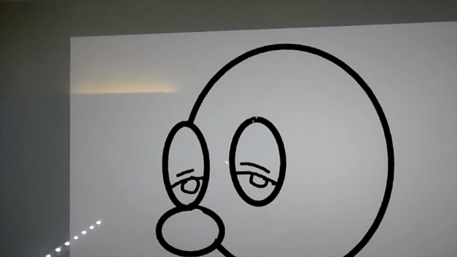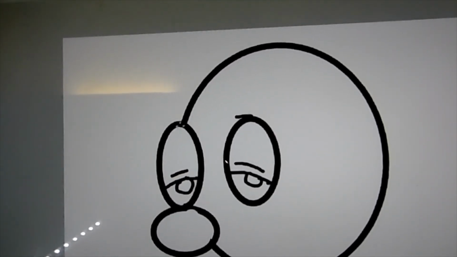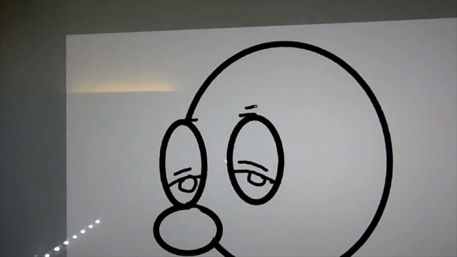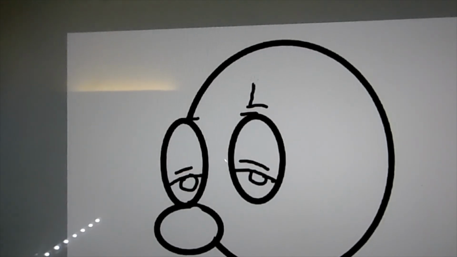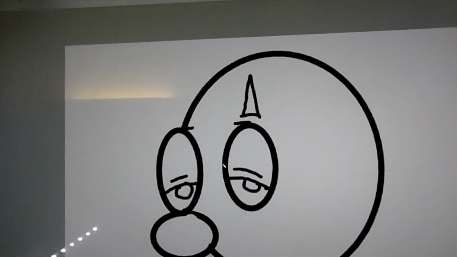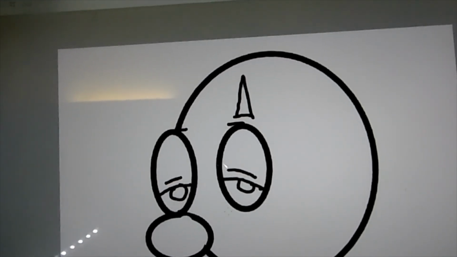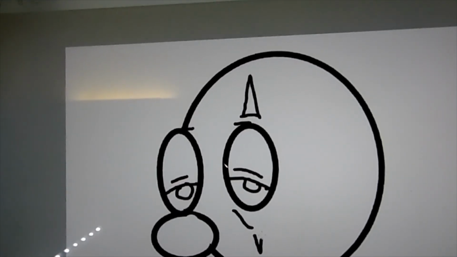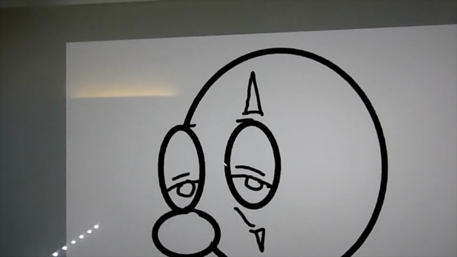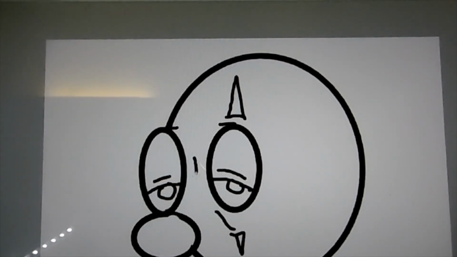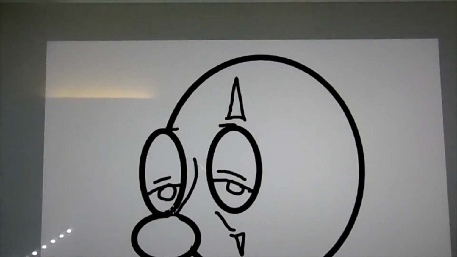So now what I'm gonna do is just give him some little details and draw the little traditional clown spikes. I actually don't know what you call these, so I'm just gonna call them the traditional clown spikes. I'm gonna give them little bags, draw some more little spikes down here at the bottom, and now I'm gonna give him some more little details on his nose.